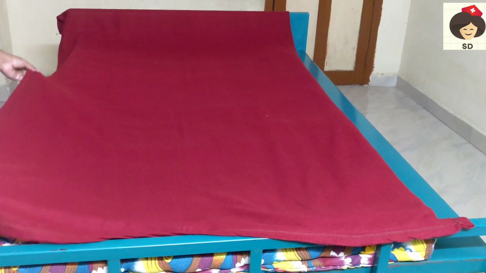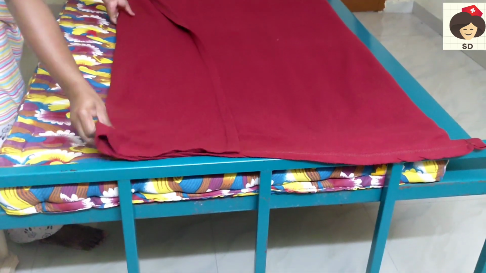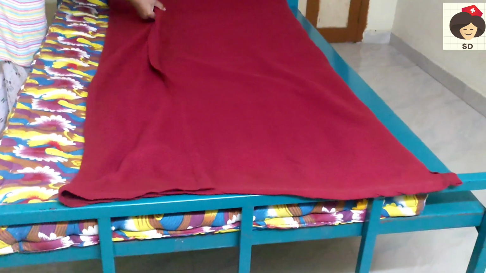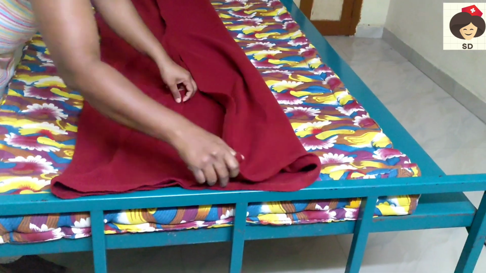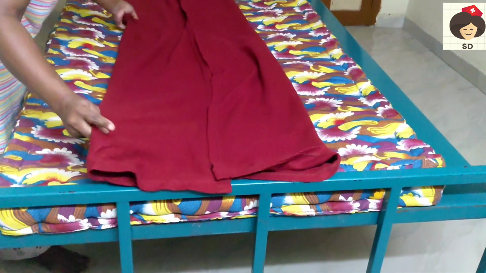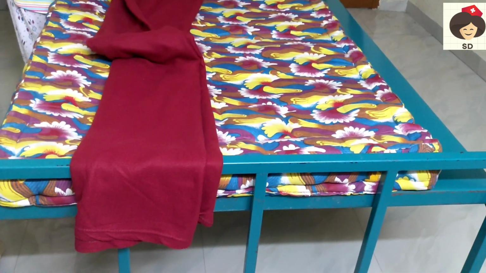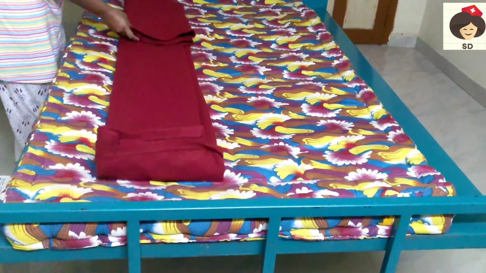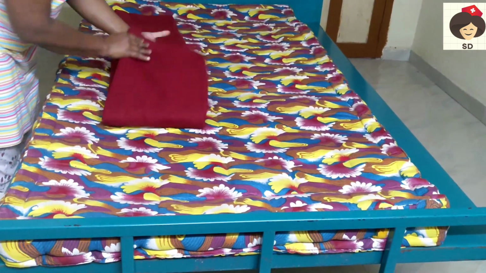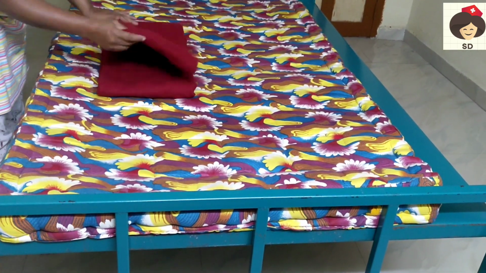Next is the blanket. The blanket is also same as that of the top sheet, so the wrong side will go inside and the correct side will be coming on the top. The procedure everything is same. Like this you have to fold it. Again three folds, this side and also this side, and make it like this.